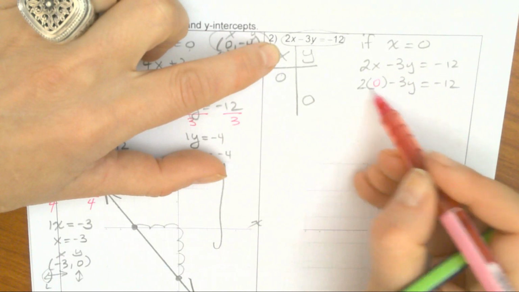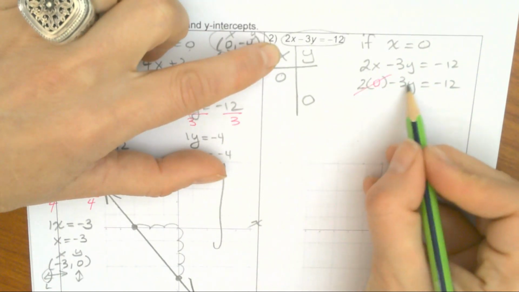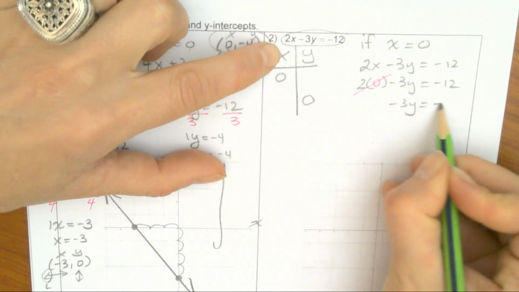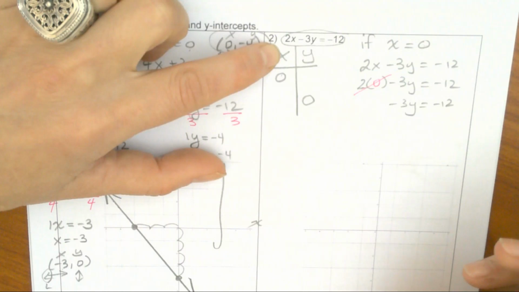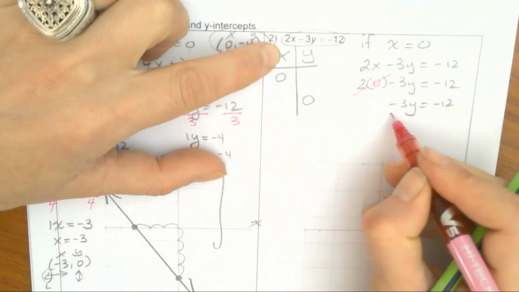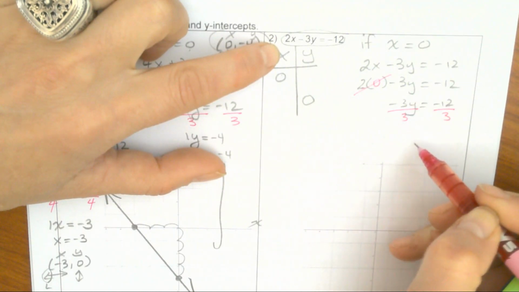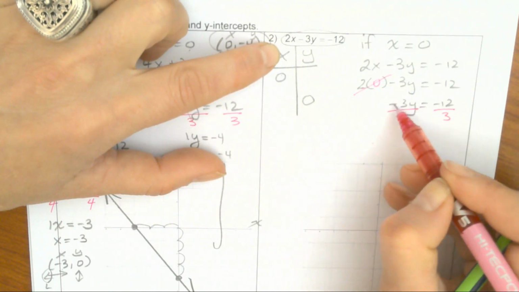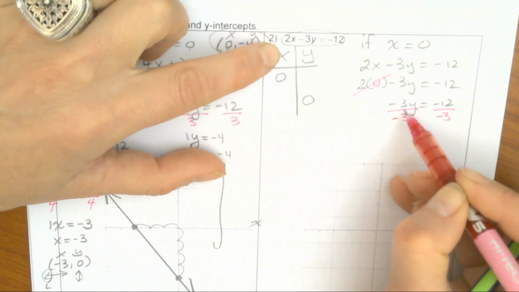What's 2 times 0? 0. So I only have this left, negative 3y equals negative 12. Y needs to be alone. Do I have to get rid of the 3 or the 12? The 3. I'm going to do it wrong. Why is this wrong? Because it has to be same over same. This is negative 3, so you have to put negative. So negative 3 over negative 3, that's 1.